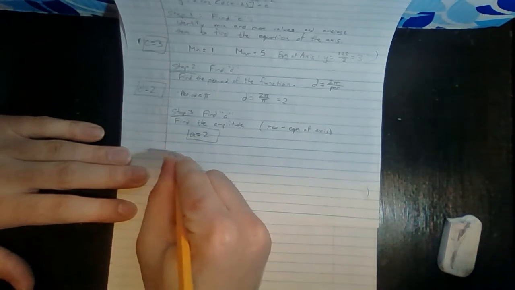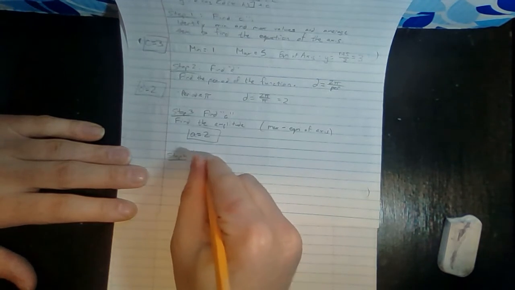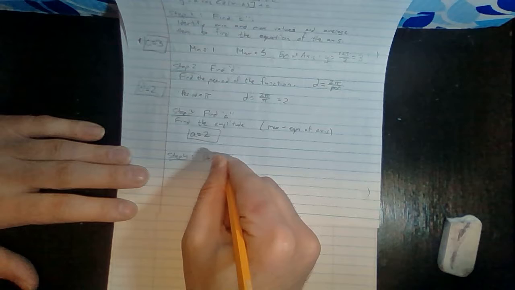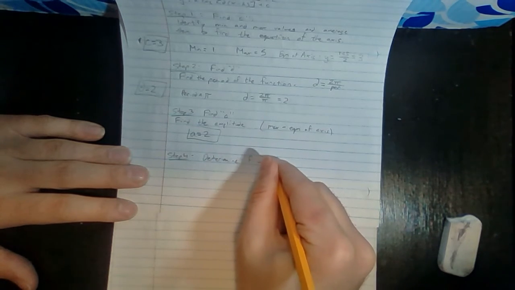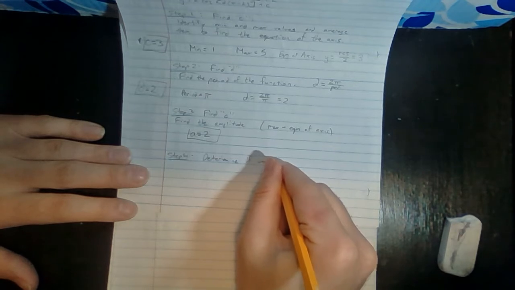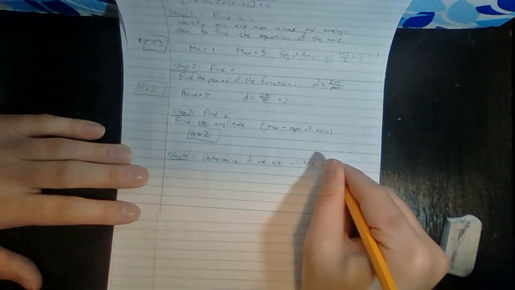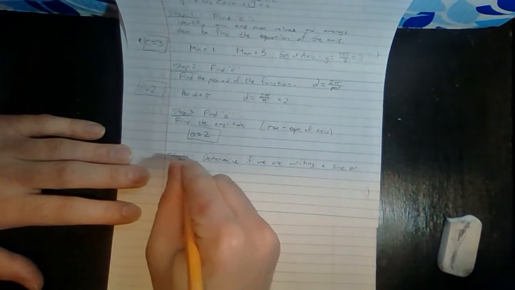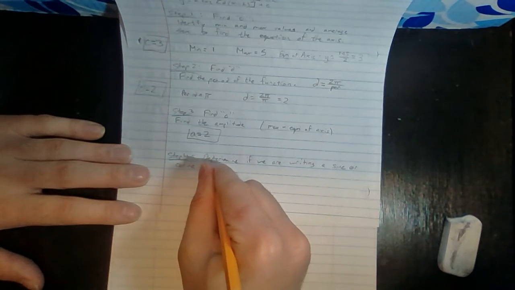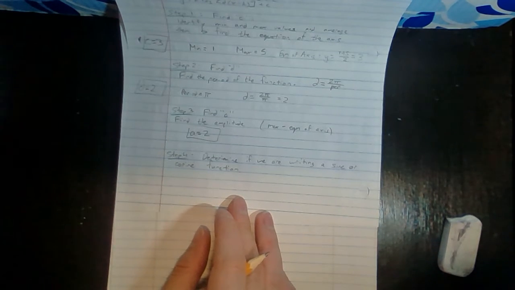Step 4, we need to determine if we are looking for a sine or a cosine function. We're going to do both in this example.